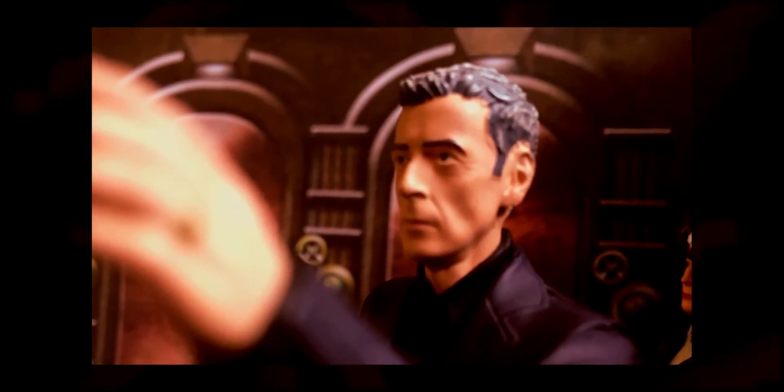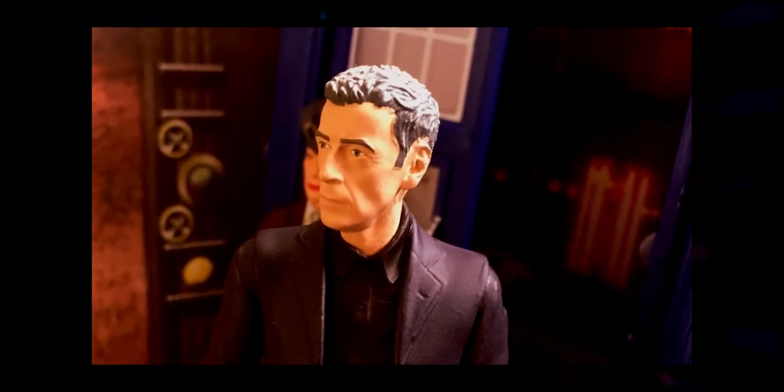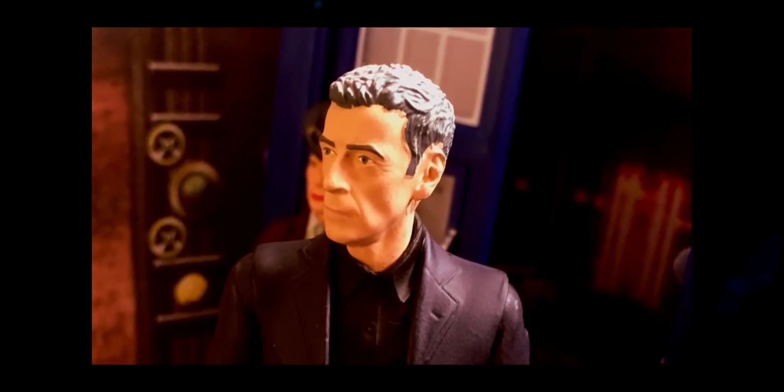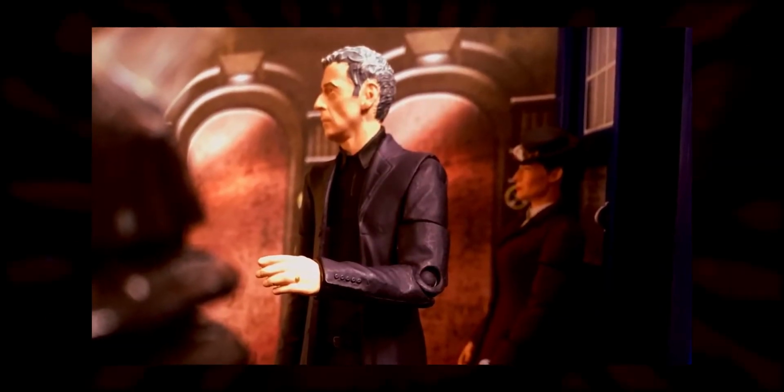There are aspects of this scene that I wish I had reshot, to be honest, because there's quite a few shots of the Doctor that are out of focus. So this shot's good, that looks quite cool. That one's ever so slightly out of focus.